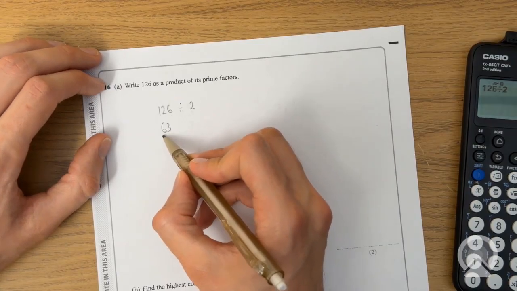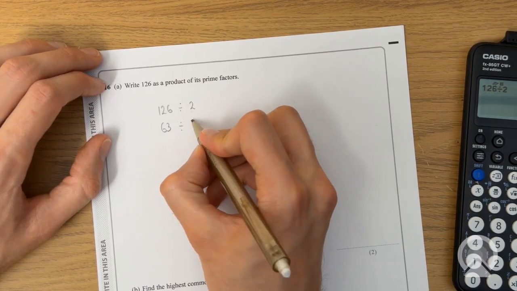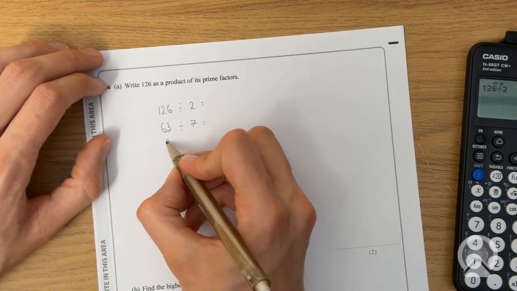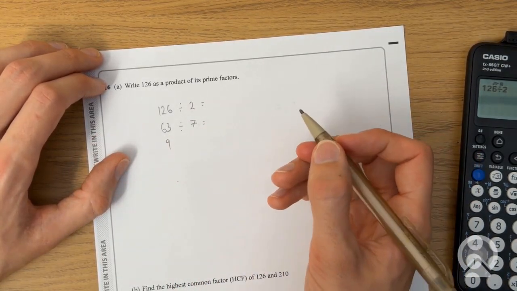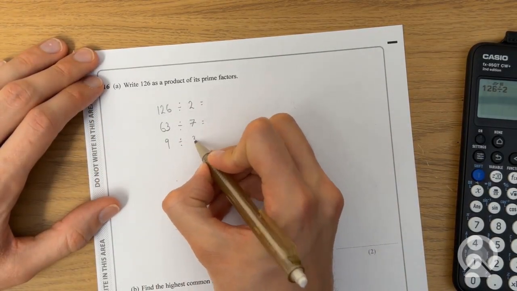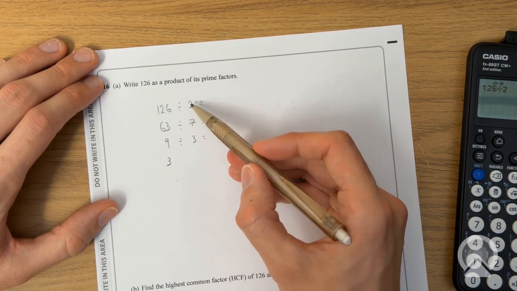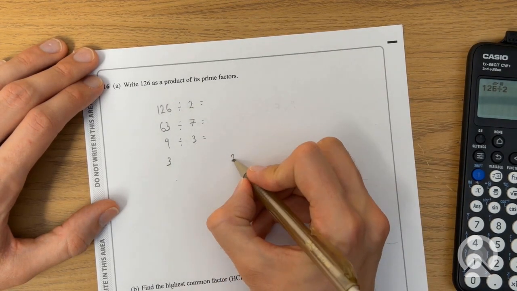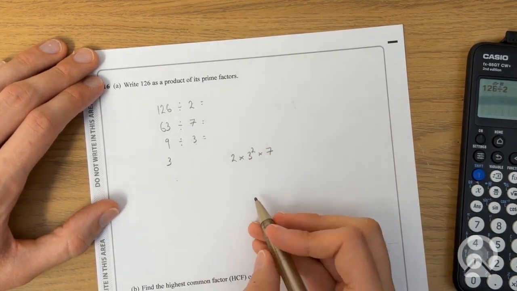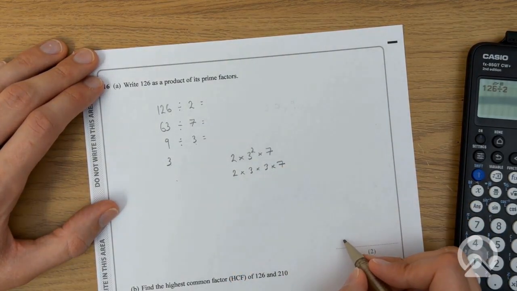Now we can see that 63 is in our times tables as 9 times 7. So let's divide it by 7 first, because 7 is also a prime factor. And then 63 divided by 7 is 9. Now 9, we want to divide that. We can't divide that by 2, but we can divide it by 3. So if we divide it by 3, we also get 3. As you can see here, these are all prime numbers. So as a product of prime factors, it's 2 times 3 squared times 7, or 2 times 3 times 3 times 7. So that is the answer there.